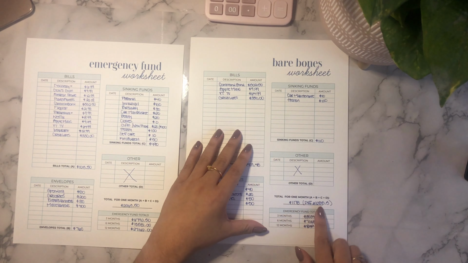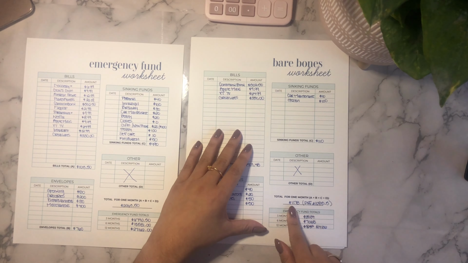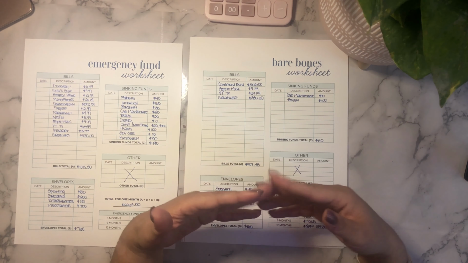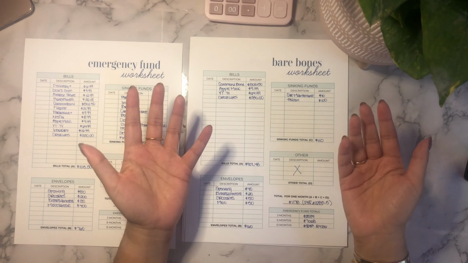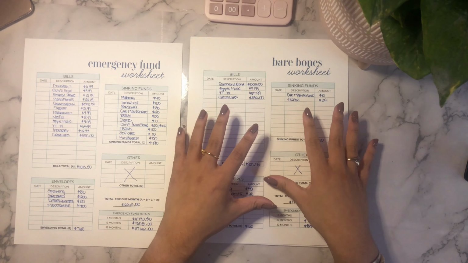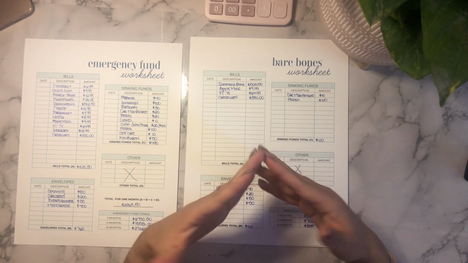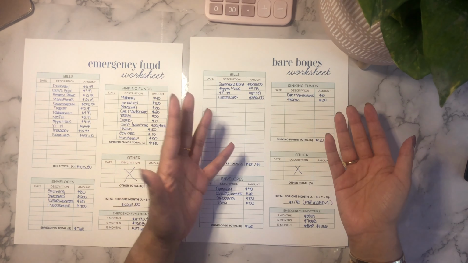And you can see that there is about $1,000 or $1,100 difference. And that's really where a bare bones budget shines. It gives you a plan if you need to live on your emergency fund, but you don't have enough time or money to build it up.